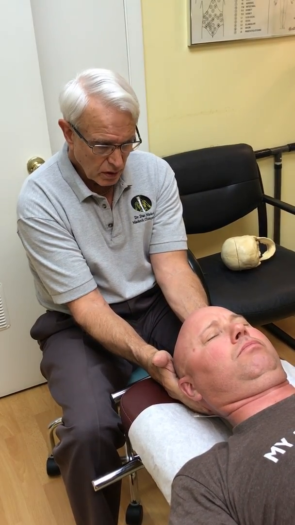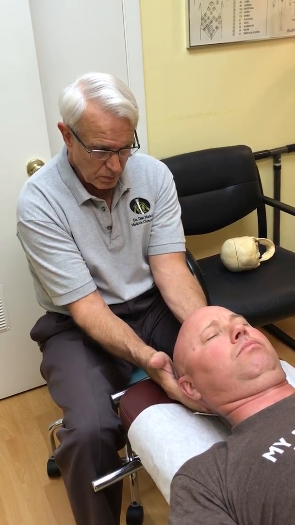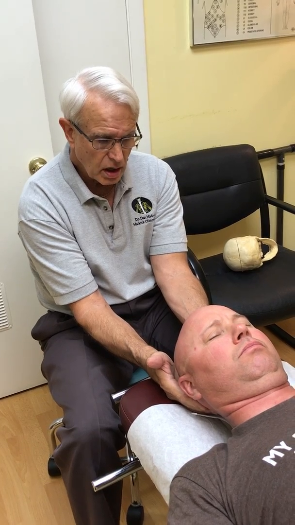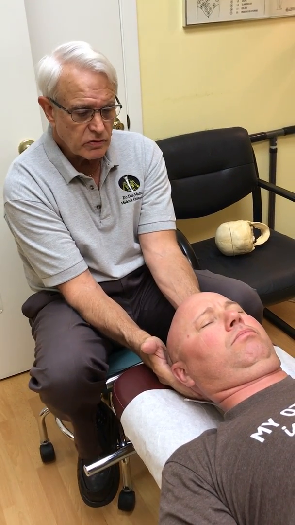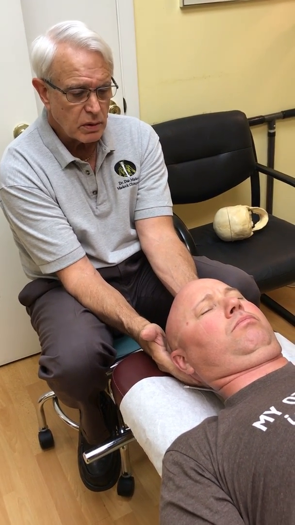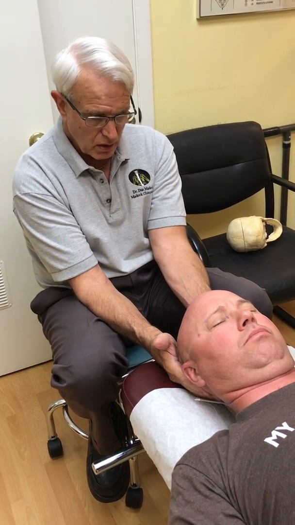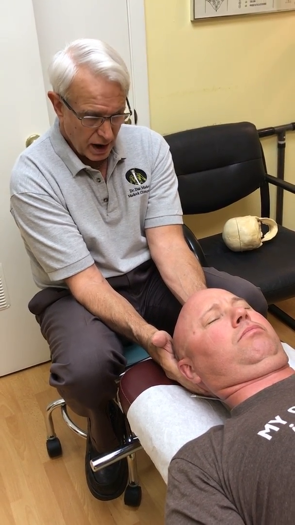Watch down the bridge of the nose, and it's a gentle balancing act to balance the skull. Take a deep breath in, and you'll feel the skull start to change balance, and you just vary your pressure until you equalize the motion of the skull. When you feel it start to go back into what we call extension, breathe out.